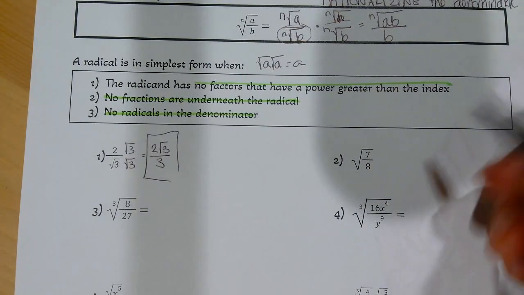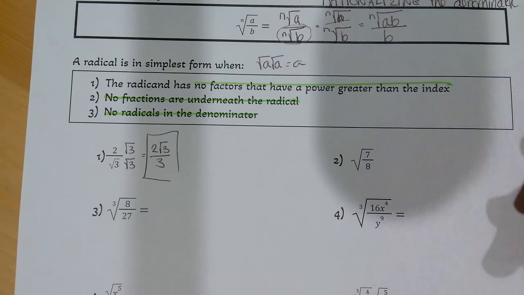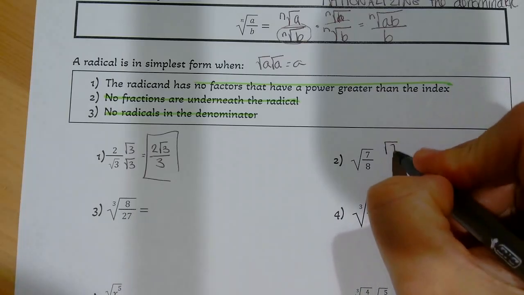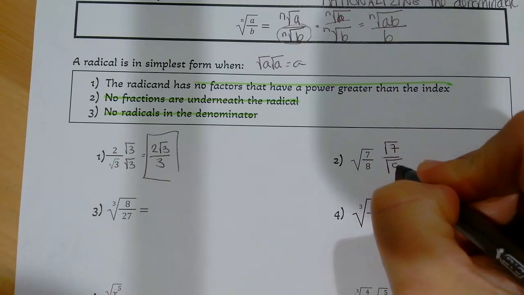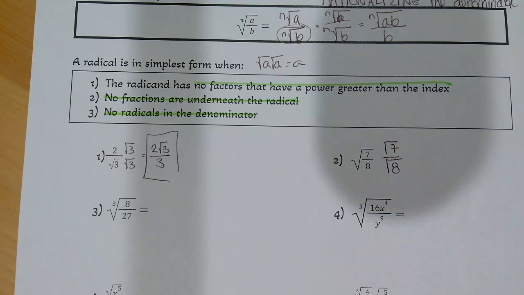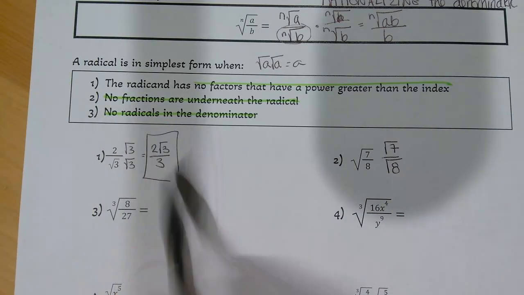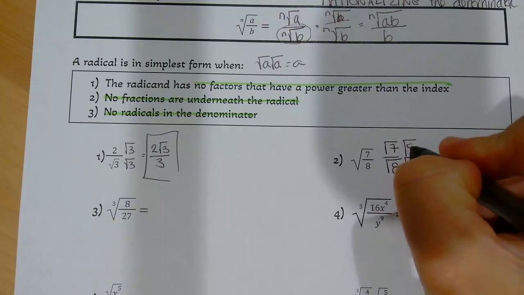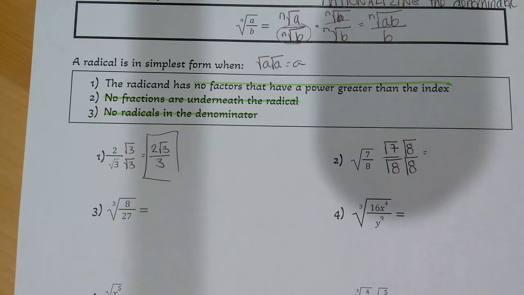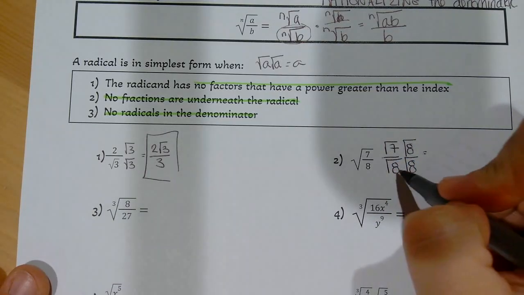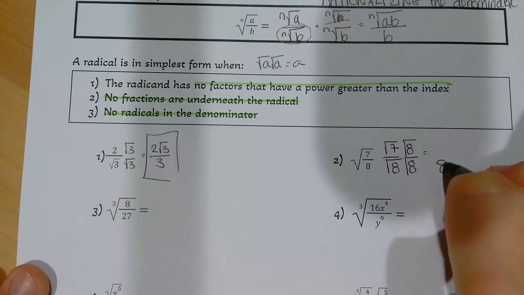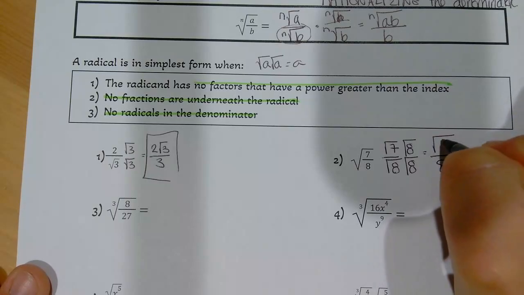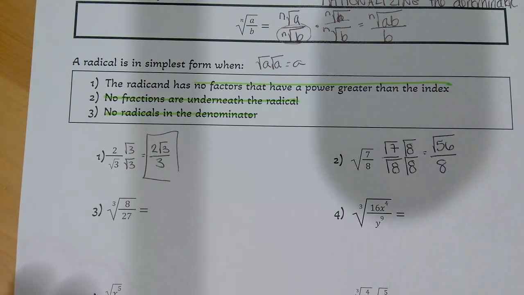All right, let's try number 2. So I have the square root of 7/8. So I'm going to break this up as the square root of 7 over the square root of 8. Okay, so my brain's saying, no radicals in the denominator, so I'm going to multiply by itself. And I've got radical 8 times radical 8 is just 8. And 8 times 7 is 56.